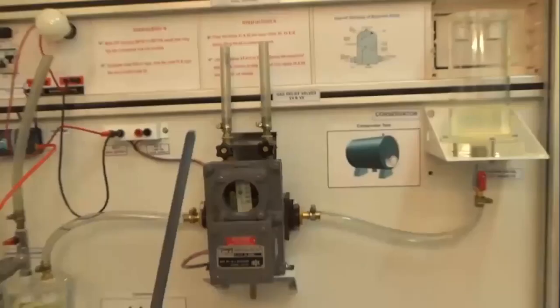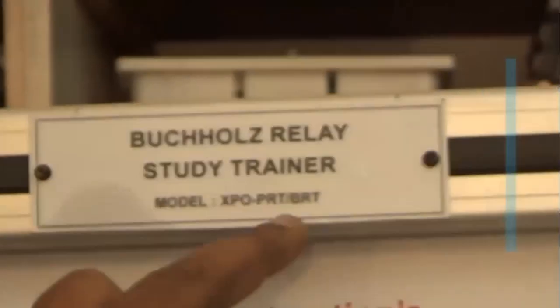This demonstration is about Buchholz relay study trainer, model Expo PRT/BRT.